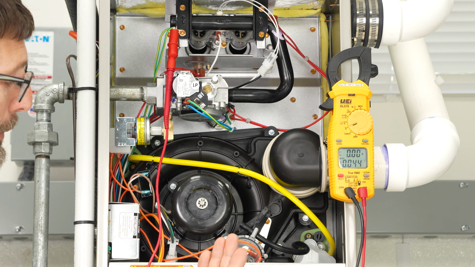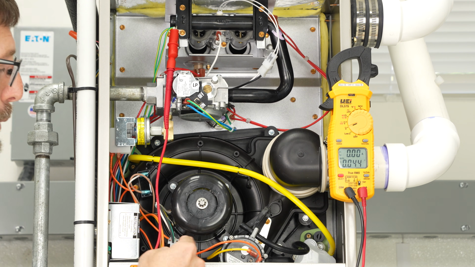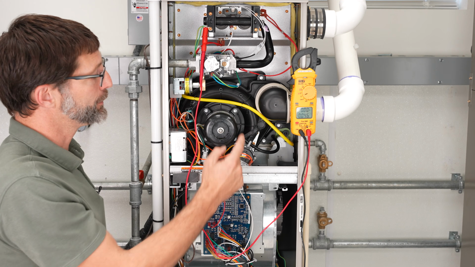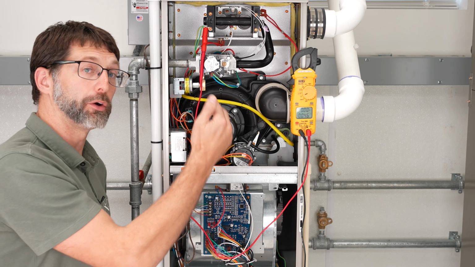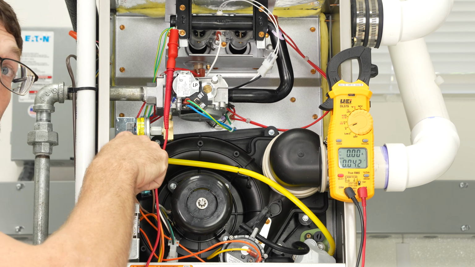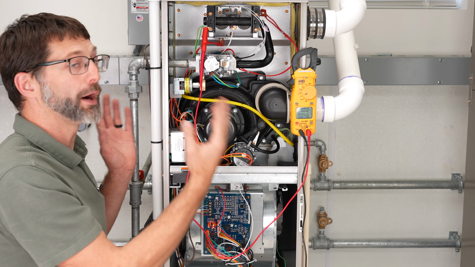Now another thing could be that just because this is not spinning, it doesn't mean that the inducer motor is bad. You want to make sure that you have the proper power supplying the inducer motor, and some inducer motors require a capacitor. So this one right here has a small black capacitor, but some inducer motors are shaded pole and they do not require a capacitor.